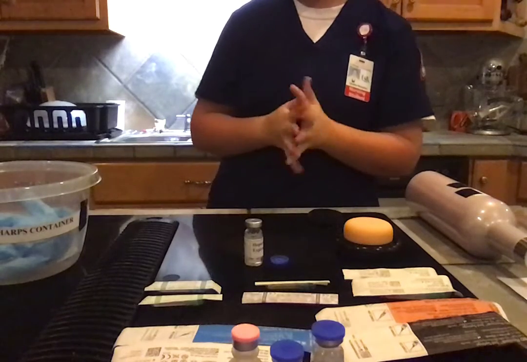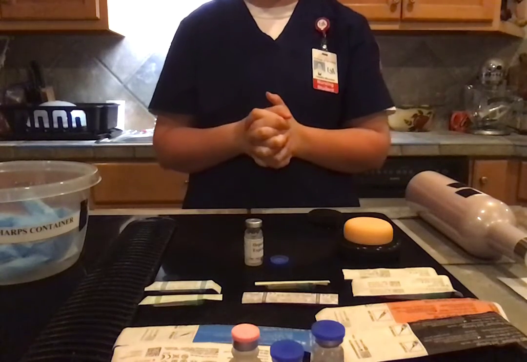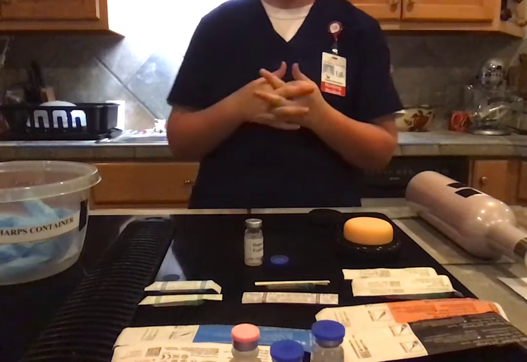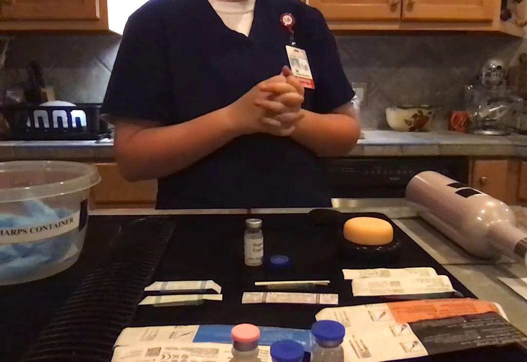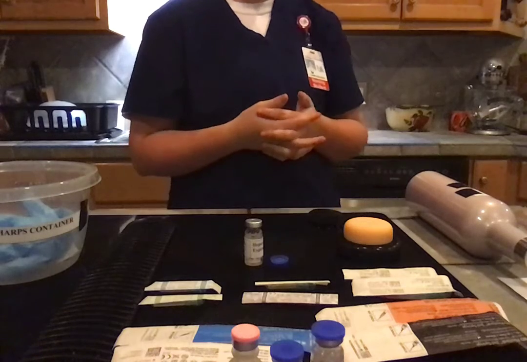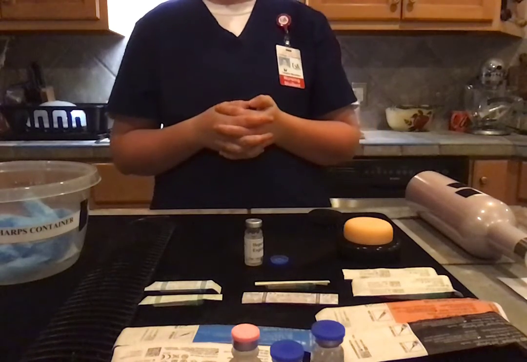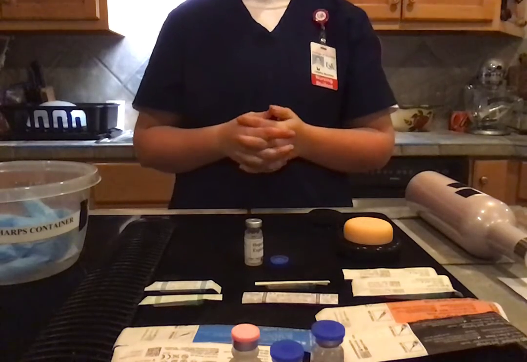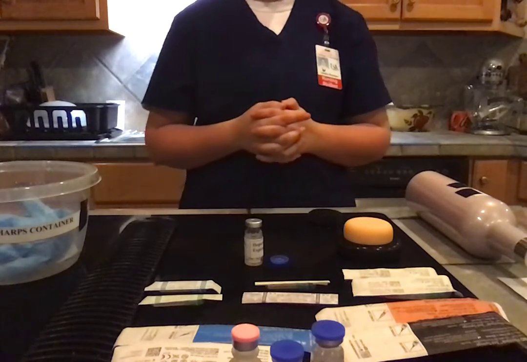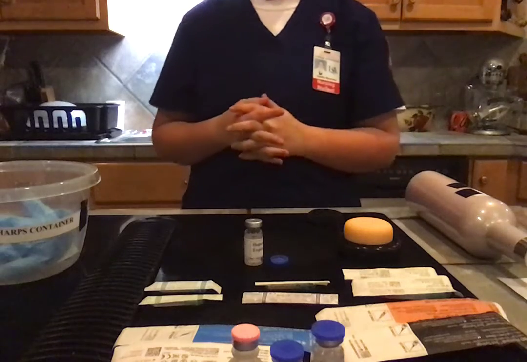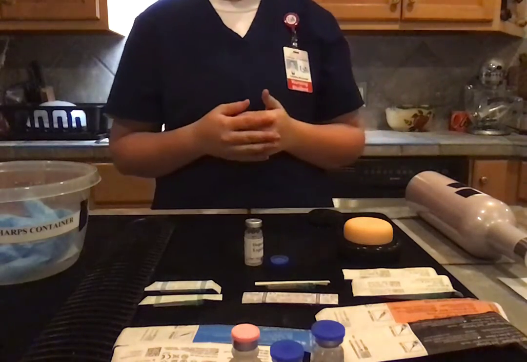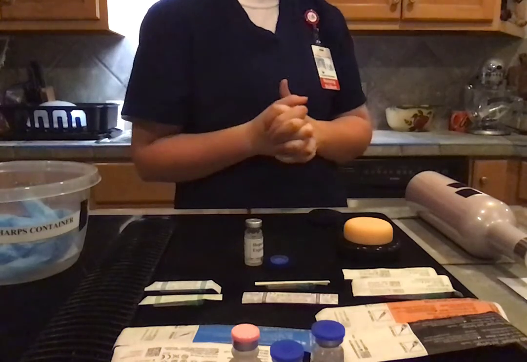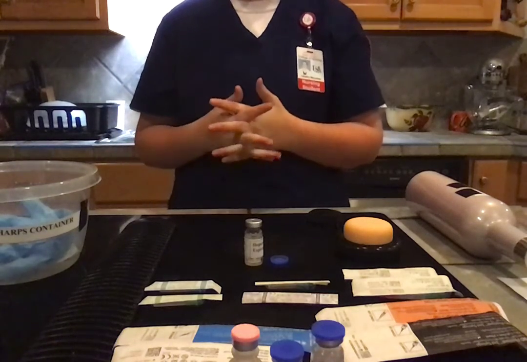And then I would need to perform my 6th right, which is documentation. So I would need to document on the MAR that I have administered the medication, and I would also need to document how the patient reacted to the medication. And then after I left the room, I would later come back to check on the patient and see how they were responding to the medication.